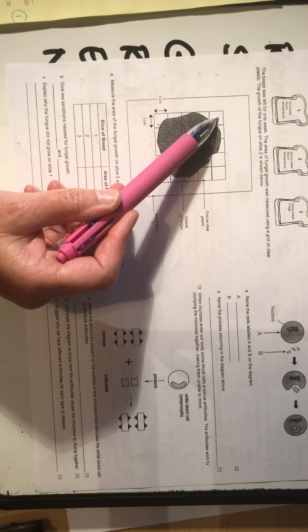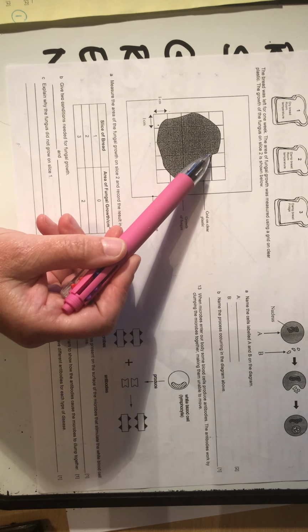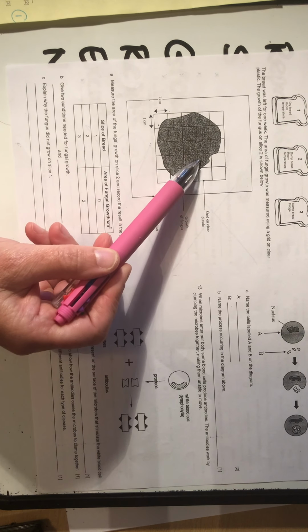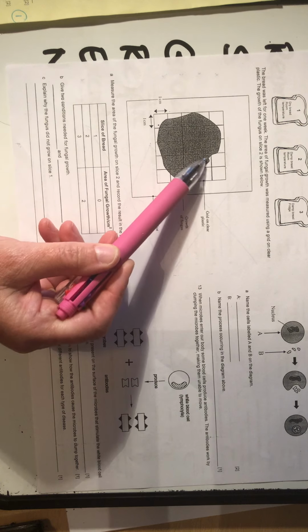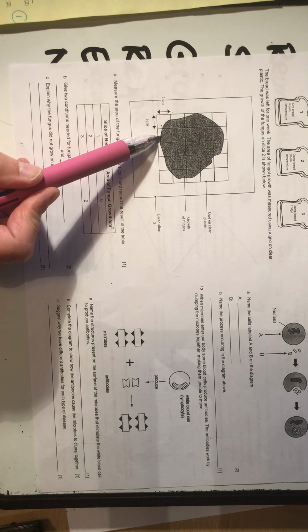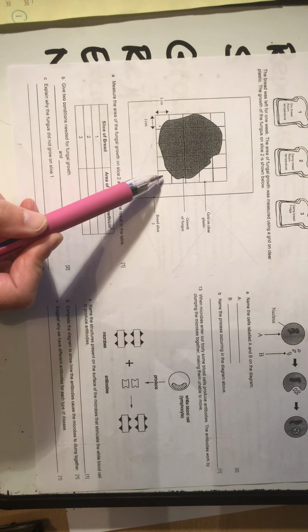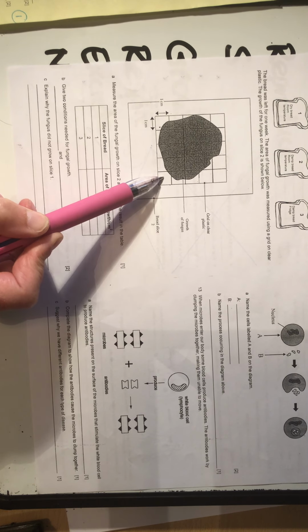So I don't think it's enough to count that square, and if you look, there's a tiny bit there, whereas this one here is mostly full of fungus, and so is this, and so is this. So probably the rule that you've used before when you're counting things in a grid, if there is half or more, count it. If there's less than half, don't count it.